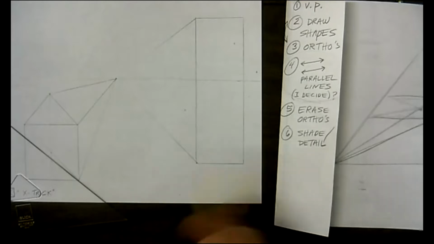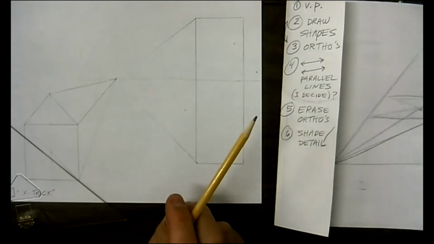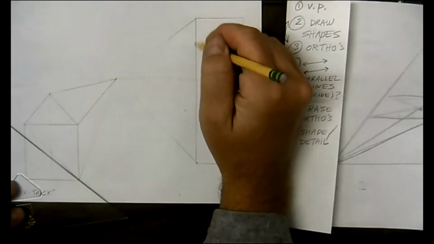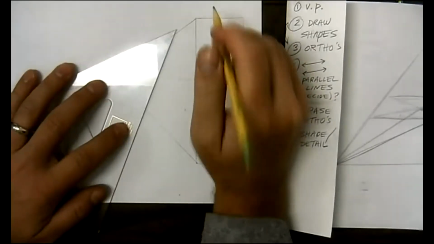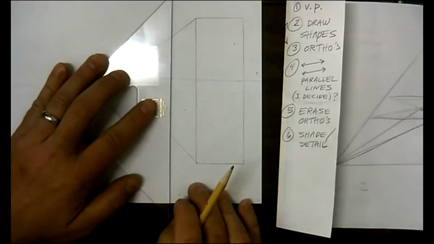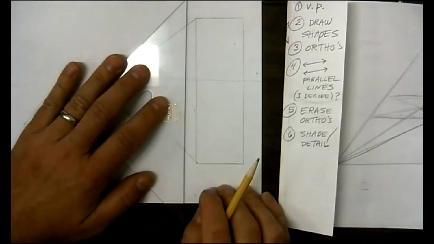All right, now it is time for step 4. Remember that from the other day, our parallel line trick? Let's start with this easy one here. We've got this line right here. We need another parallel to that. So you don't want to just throw a line in kind of willy-nilly anywhere. Like, it needs to be parallel, right? So one thing you could do is put your straight edge right next to it and just back it up.